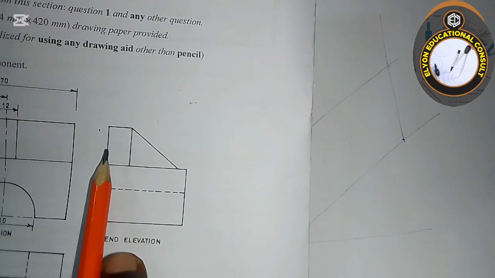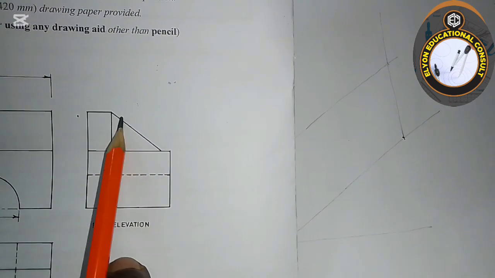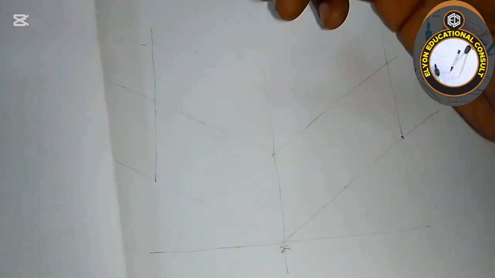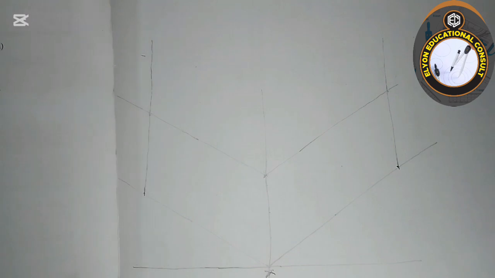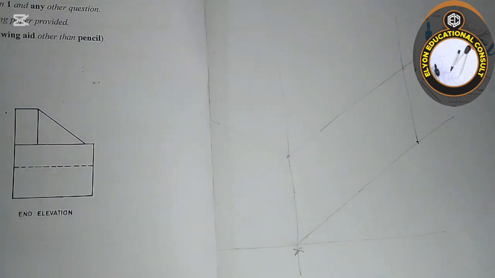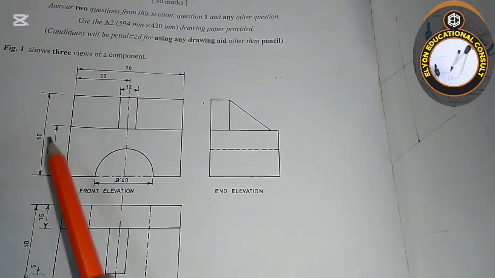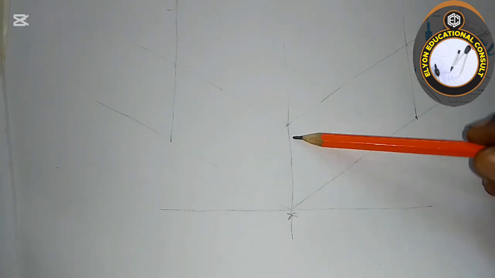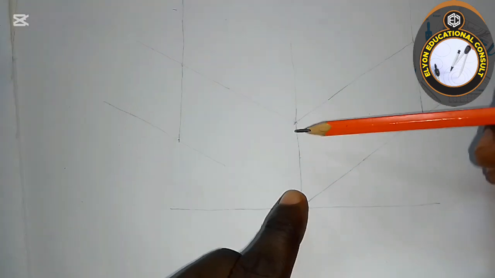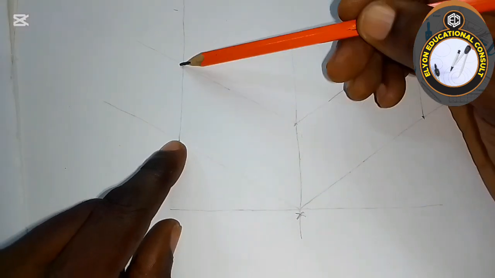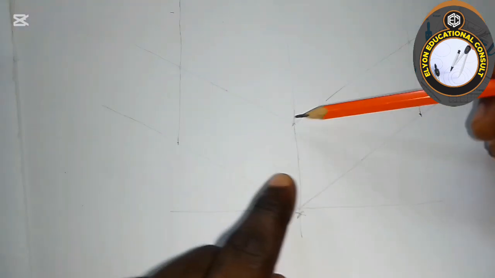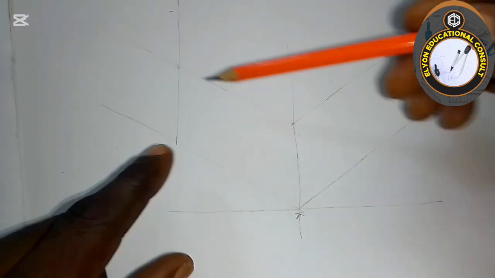Then this side, you're having this measurement here. Let me show you something. What I was saying earlier, this measurement here is 35, which must be equal to this and this. So that is the proportionality that I'm talking about. Here cannot be smaller while this side is bigger than it. It has to be proportional to each other, like we have here.